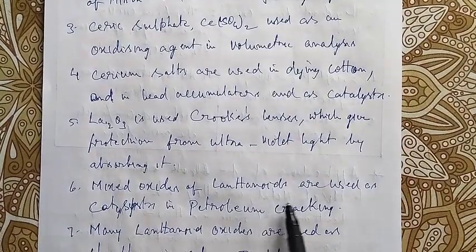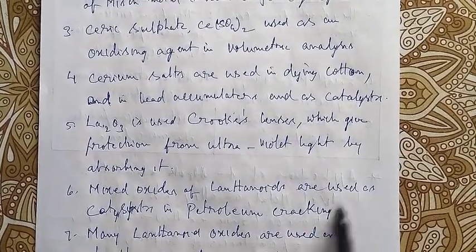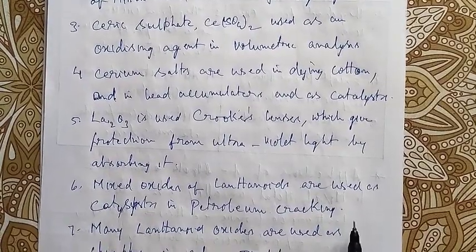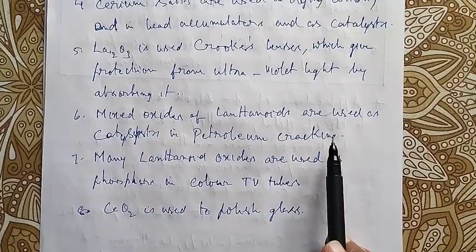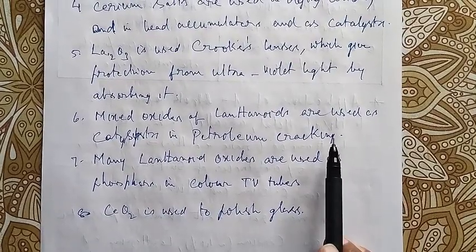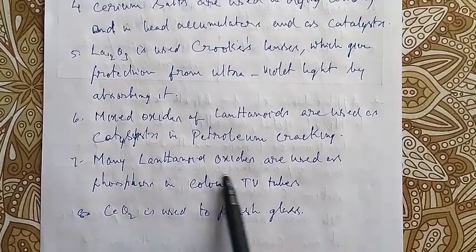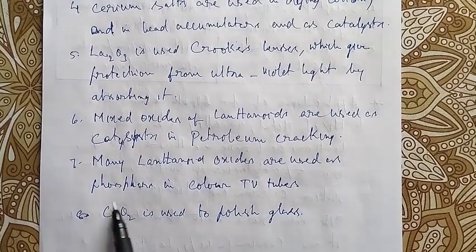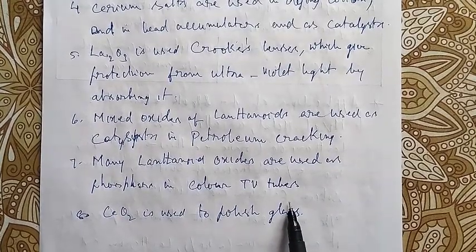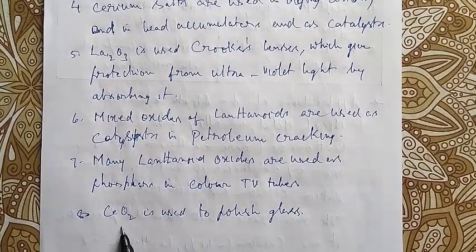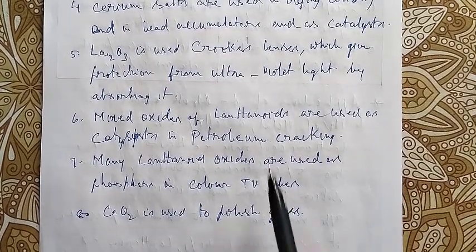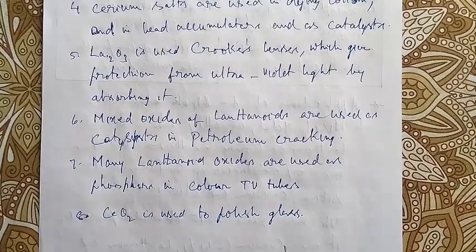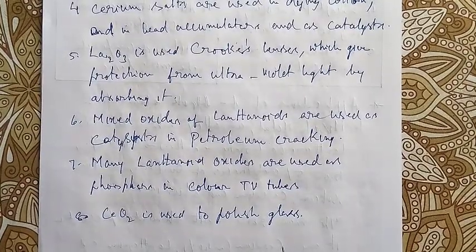Mixed oxides of lanthanoids are used as catalysts in petroleum cracking. Petroleum is a mixture of higher alkanes. These higher alkanes are subjected to cracking and they are made into lower alkanes. Many lanthanoid oxides are used as phosphors in color TV tubes. Cerium oxide is used to polish glass. So all these are the uses or applications of lanthanoids.